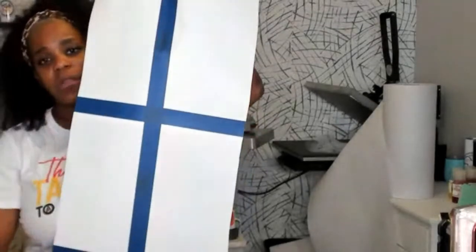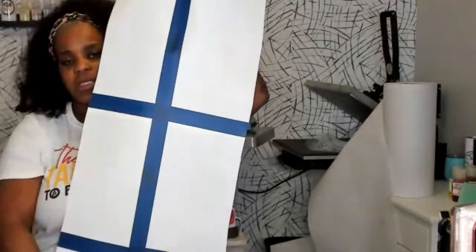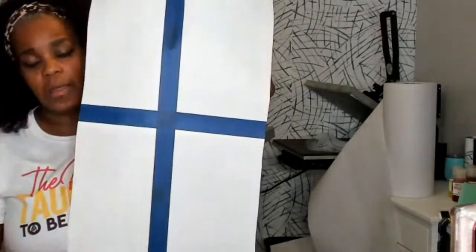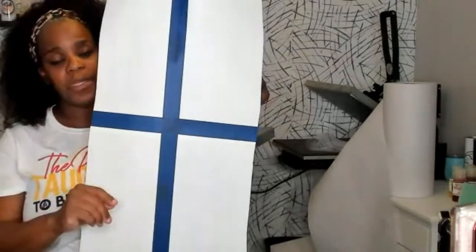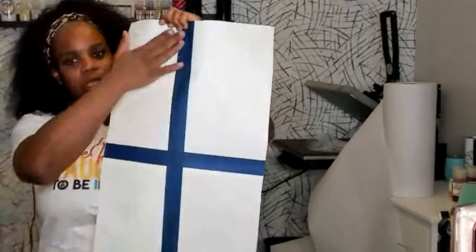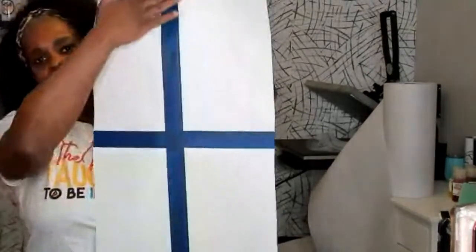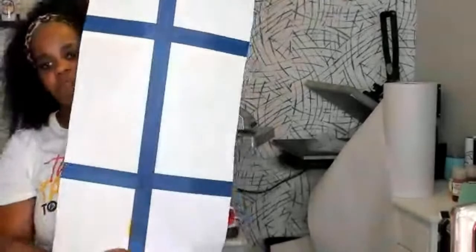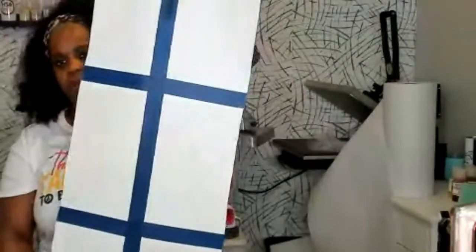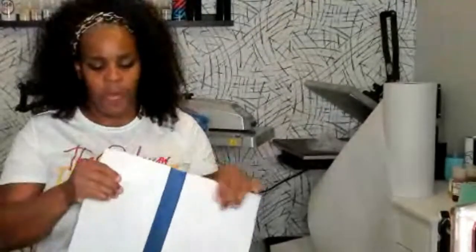And for this particular one, it took 6 sheets of 8.5 by 14. I did not do 6 prints. I did 2 prints. Okay, and I tape them together, and the tape is not going to touch my substrate. So I just have some blue painter's tape. This is from the Dollar Tree. So you can use Dollar Tree painter's tape, or you can use Scotch or Frog tape or anything like that.